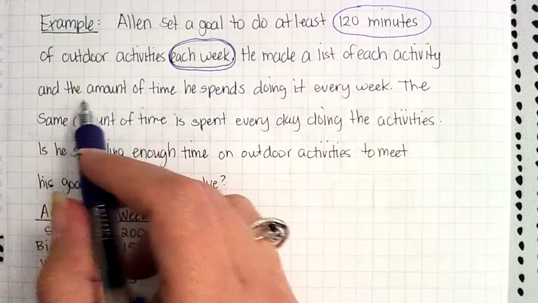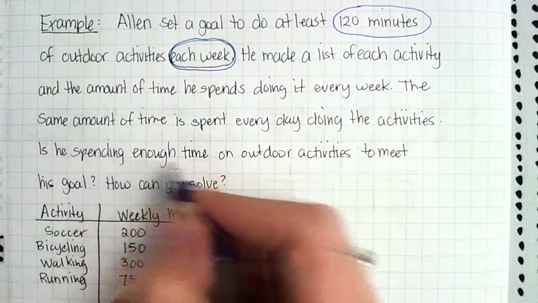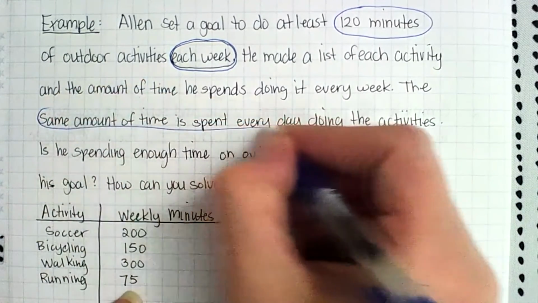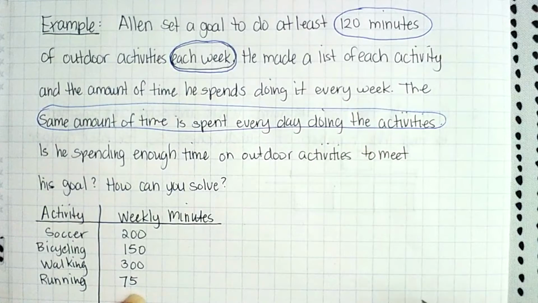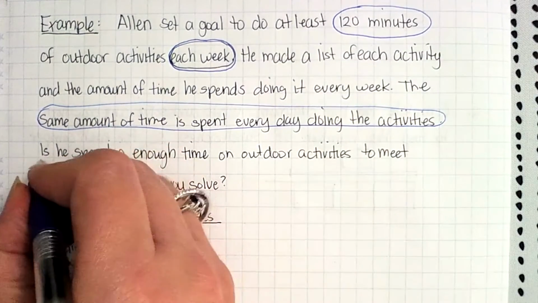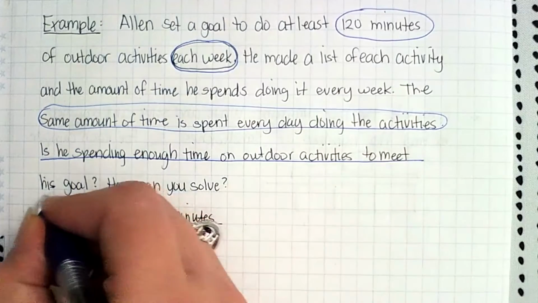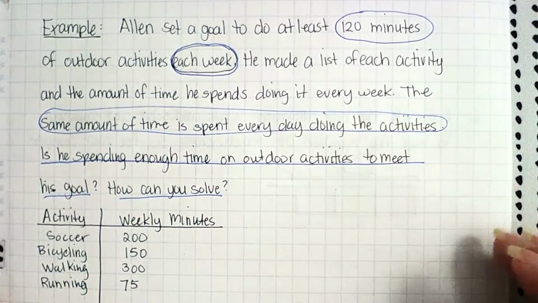He made a list of each activity and the amount of time he spends doing it every week. The same amount of time is spent every day doing the activities. So this is important information right here. We know that they're already in equal amounts. Here's our question part. Is he spending enough time on outdoor activities to meet his goal? How can you solve?